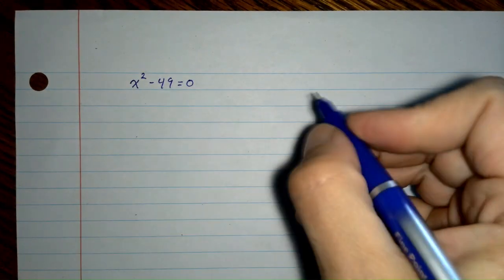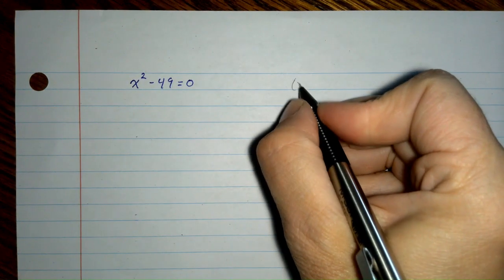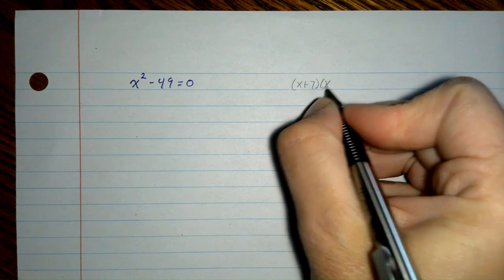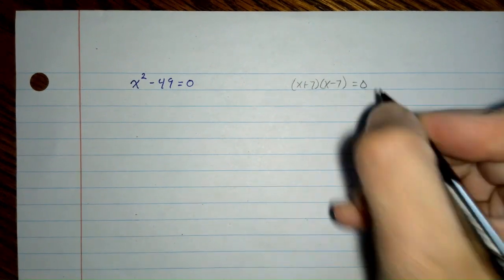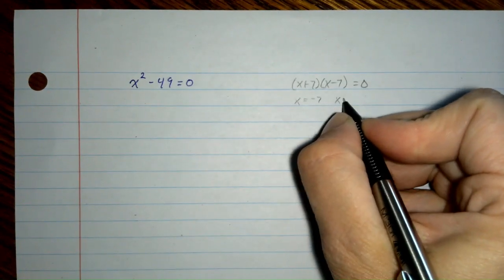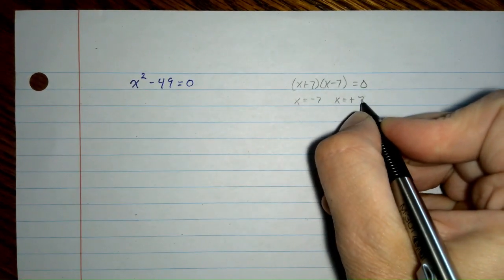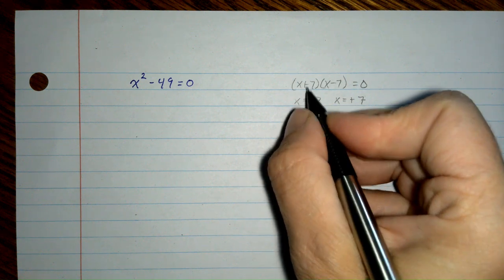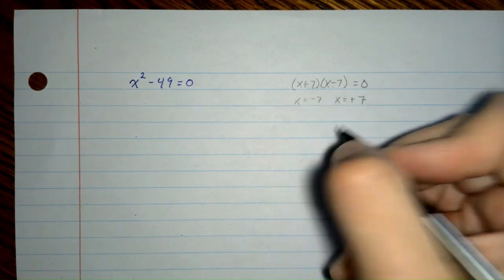Working with quadratics, you've probably already been looking at solving things like x squared minus 49 equals 0. And you could have solved this through factoring. You would have factored and got x plus 7, x minus 7. Then you would have done your zero product property, x equals negative 7 or x equals positive 7, because setting each of these parentheses equal to 0.